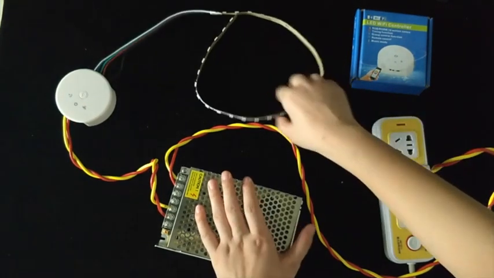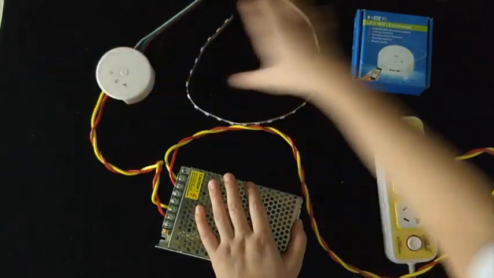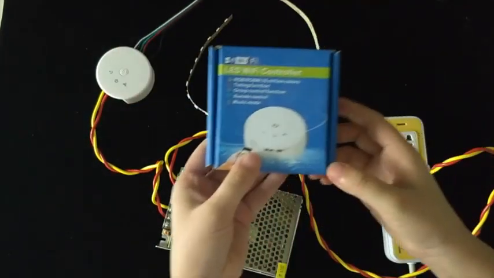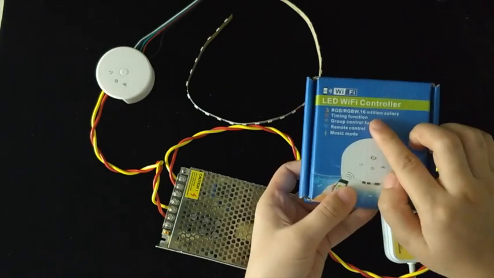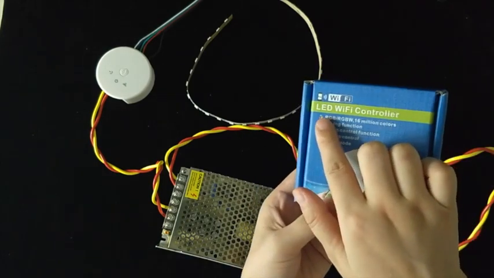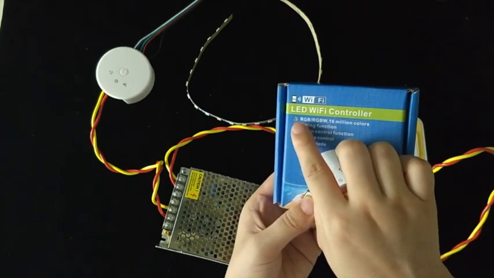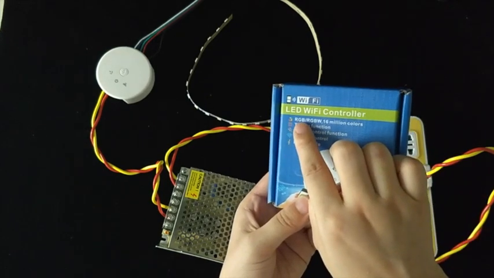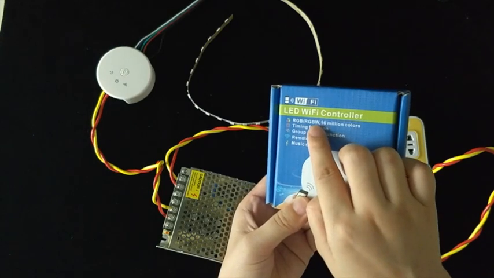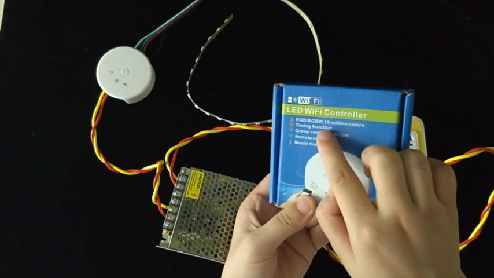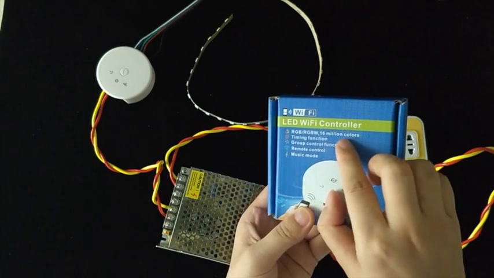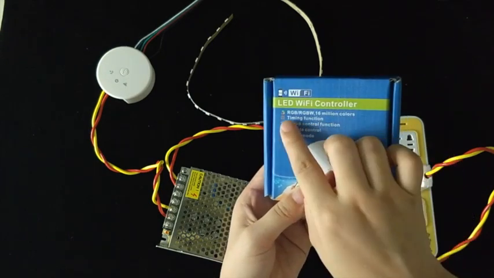Okay, then what kind of Wi-Fi controller do we use? This is the Wi-Fi controller. You can see here, LED Wi-Fi controller. It can work with RGB or RGBW LED strip. It has 16 million colors. Yes, so many choices.